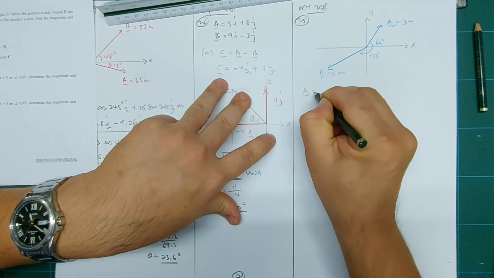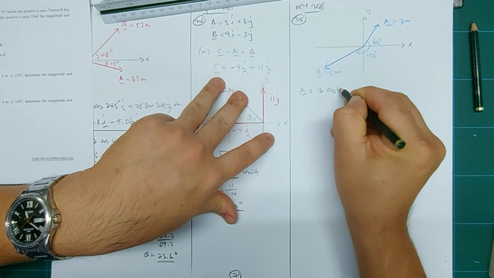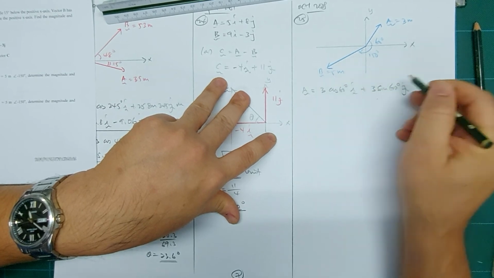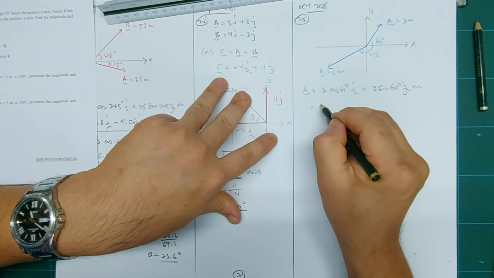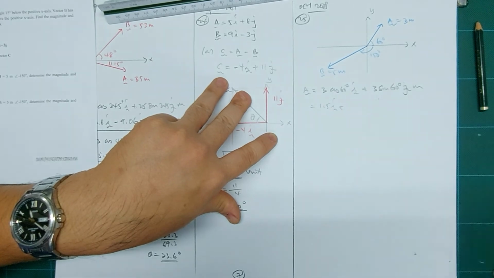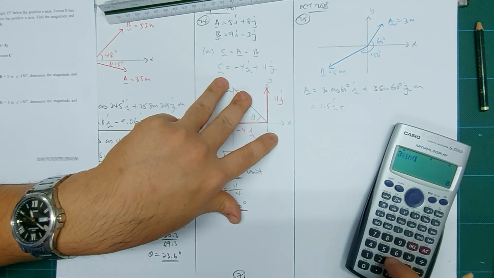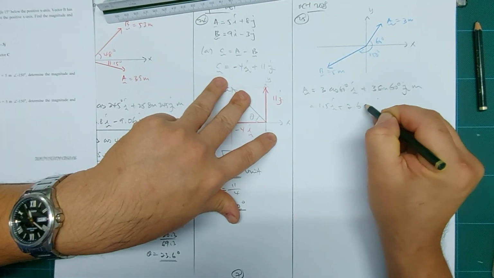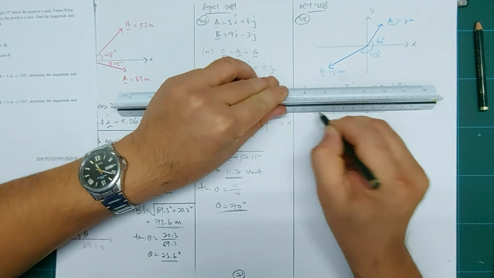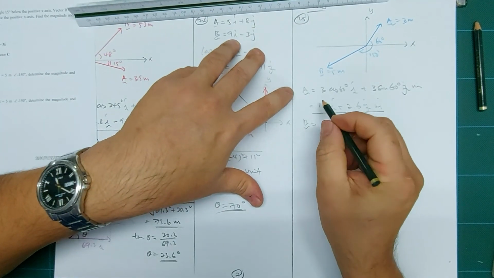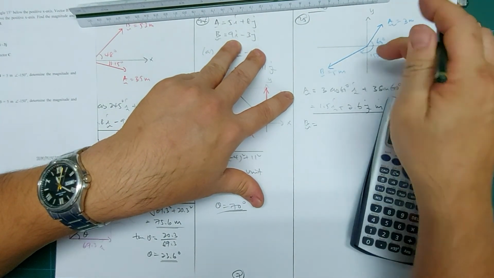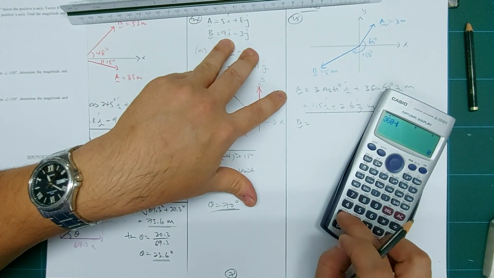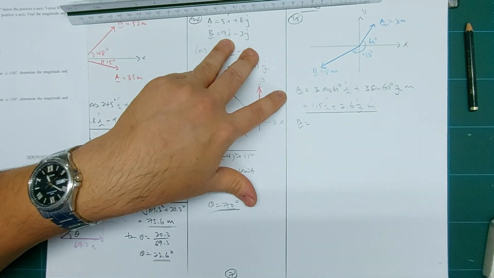So component A is 3 cosine 60 i and 3 sine 60 j in meters. So this one is 1.5i plus 3 sine 60, that one will be 2.6j meters. That's our A. B will be the same thing, except the B angle from the positive x direction going counterclockwise is 360 minus 150, so I have 210.